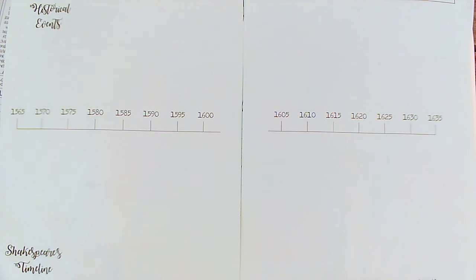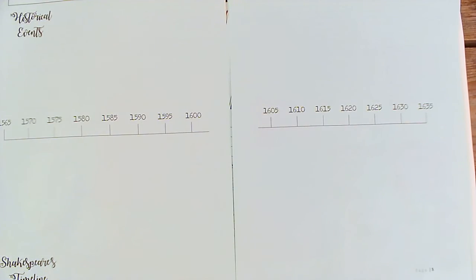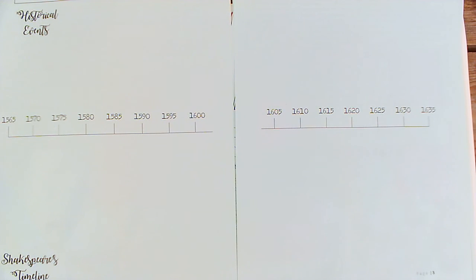So what I'd like you to do is take a photo of what it is you've done, take a photo of your timeline, and then email that to your class teacher, please. Okay, and again, any questions, email your class teacher and let them know.